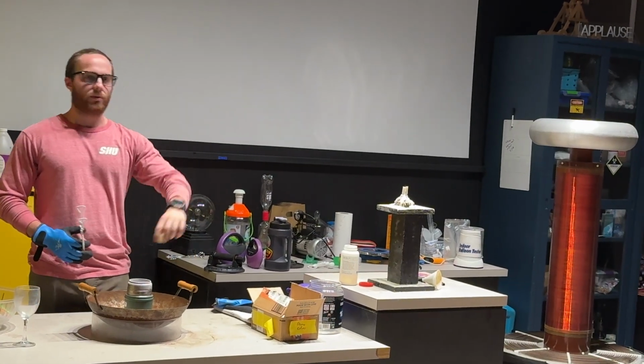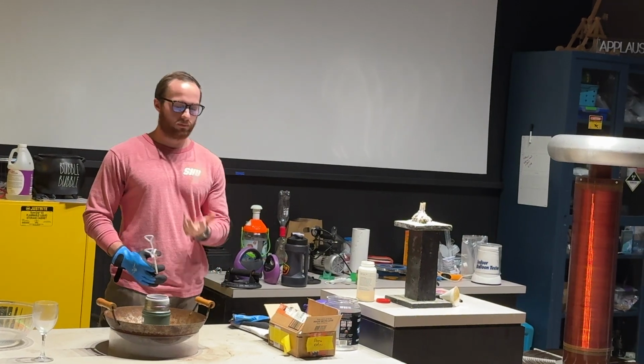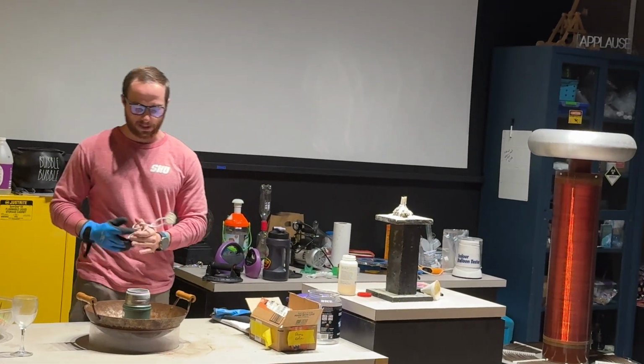What is this? Don't say it's an eyeball. I know it's an eyeball. What is this? A bouncy ball. It is a bouncy ball. What is a bouncy ball made out of? Rubber. Right, exactly. Rubber.